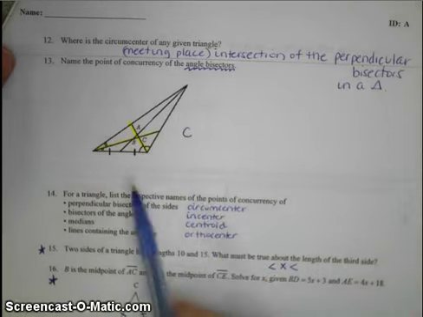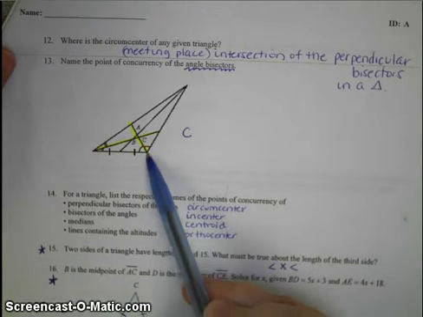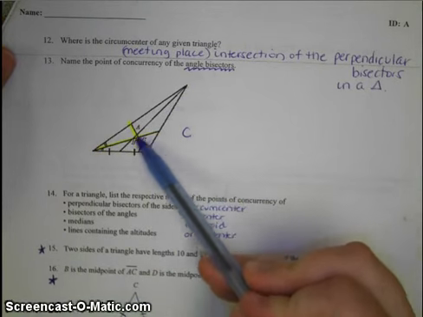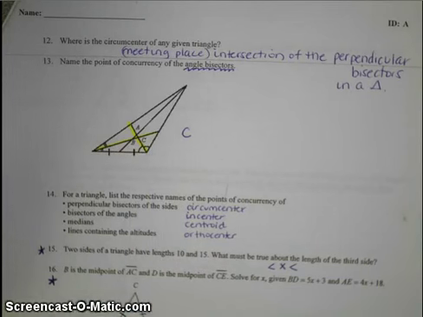So what I did with the highlighter is make sure that I highlighted the two angle bisectors that are here. This one that's not highlighted is a median. So these two lines intersect at point C. For a triangle, list the respective names of the points of concurrency.